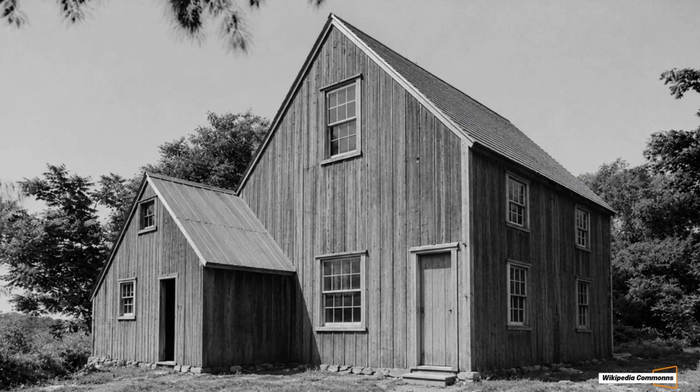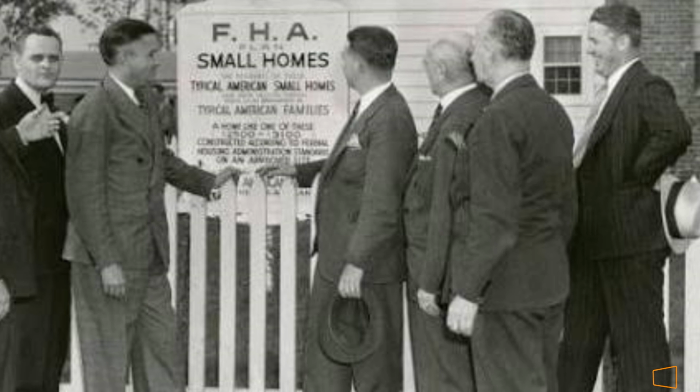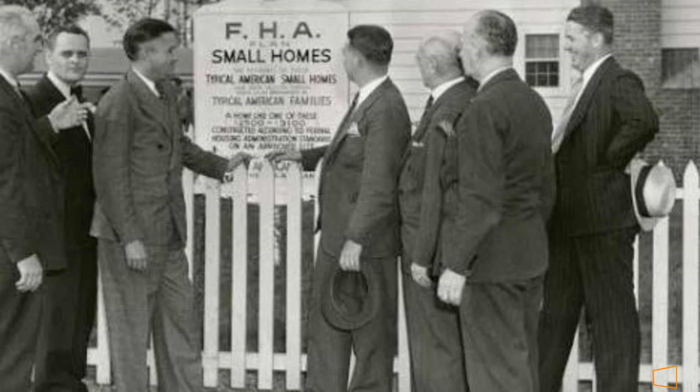What the Cape as a small house ideal was advertised as in the magazines and the FHA brochures of 1948 was the ordinary American house for the ordinary American family. What the Cape as a financed product was actually doing in 1948 was something else.